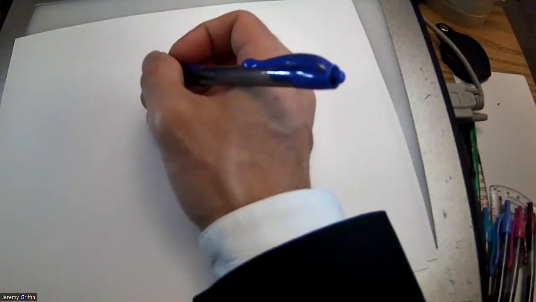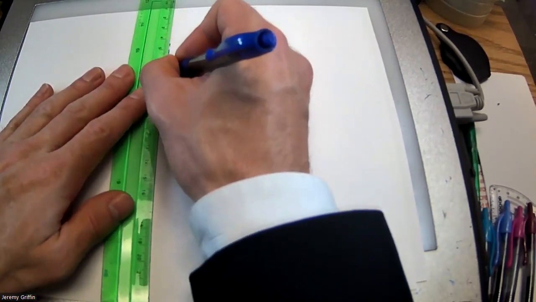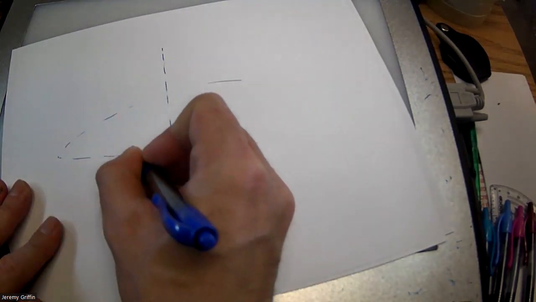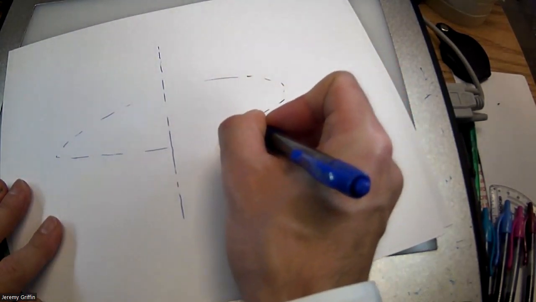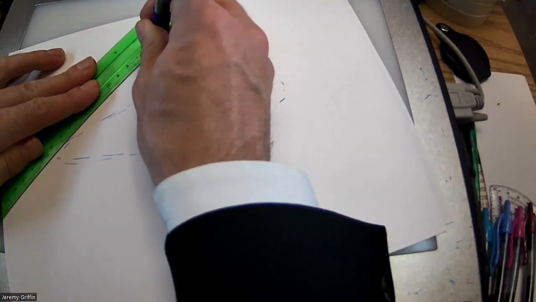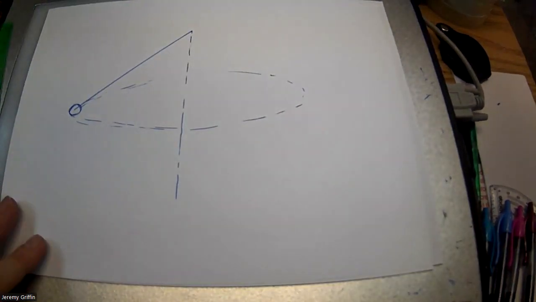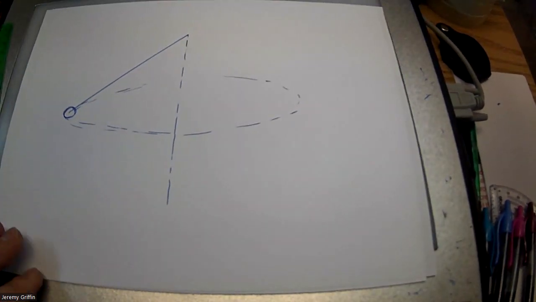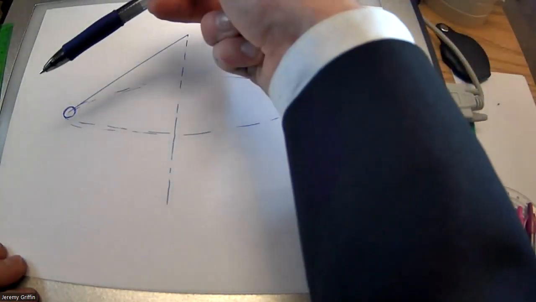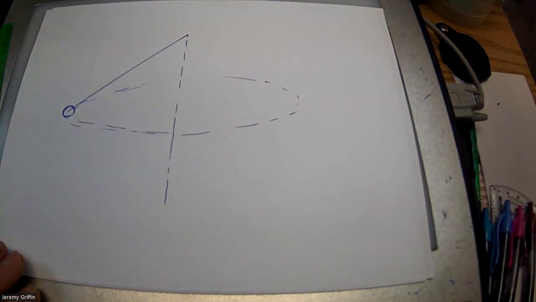So let's get a side view of this. Let's have a central axis. Maybe here's the orbit of this ball going around that central axis. And then here's a string that connects to this ball. Something like that. Do you guys see sort of a cone type shape? You guys see a cone shape, right? And notice that string does not pull straight horizontal.